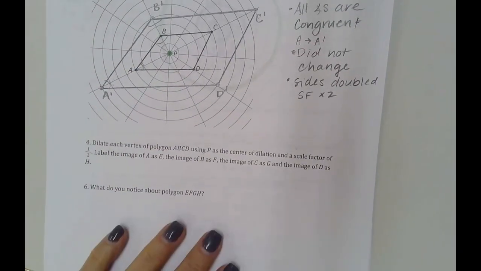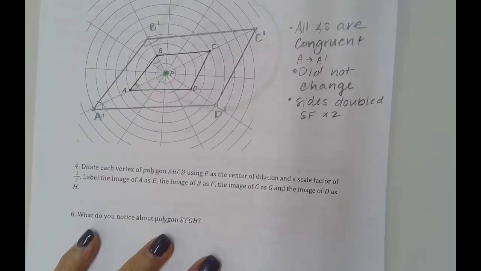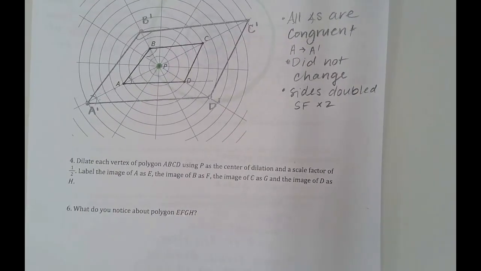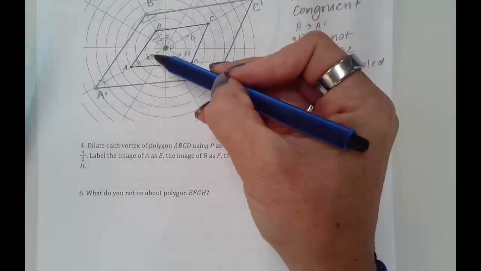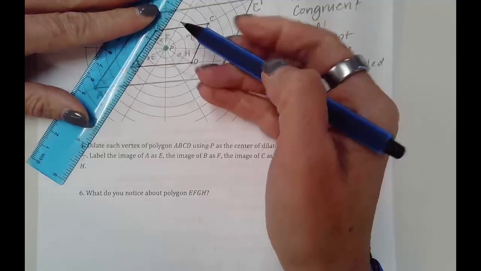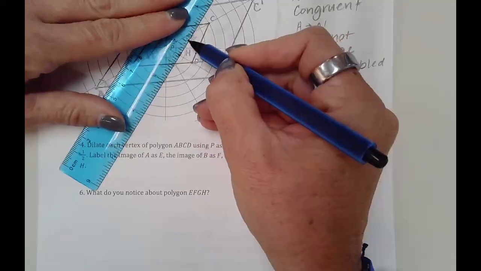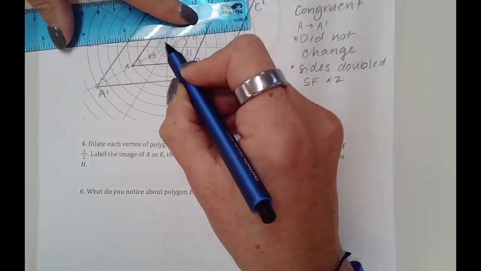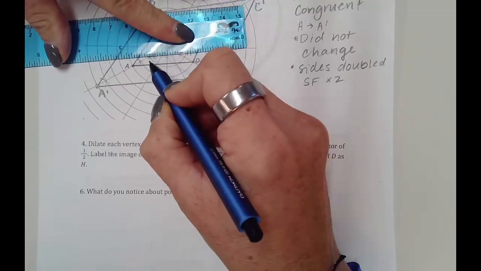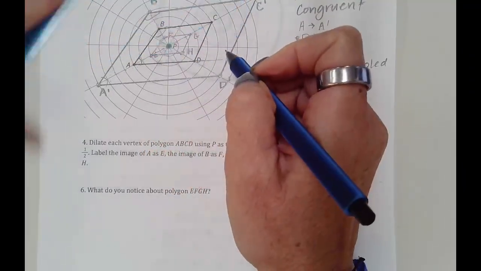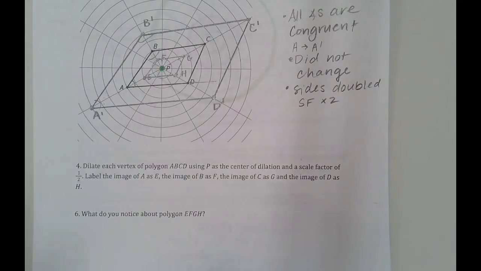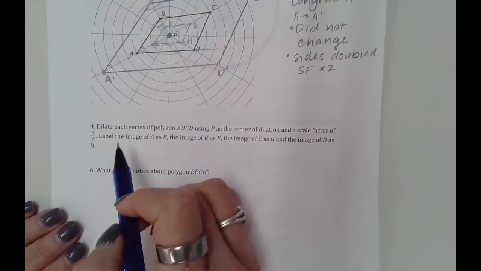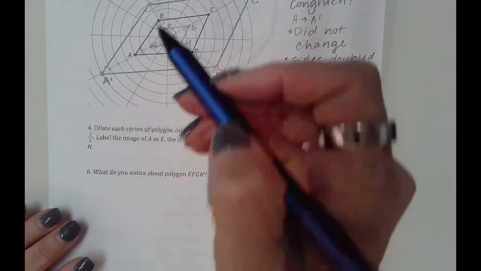All right, I'm going to pause it. I'm going to scale mine down 1/2, list some things that I noticed, and let's see if we get the same thing. Alrighty, so I plotted my points, and I'm going to connect them. And then what are some things that you notice? So kind of the same thing as up here. And you guys can list them, pause, talk about it with each other as a class. What are some things that you noticed? And maybe you guys can list them here.